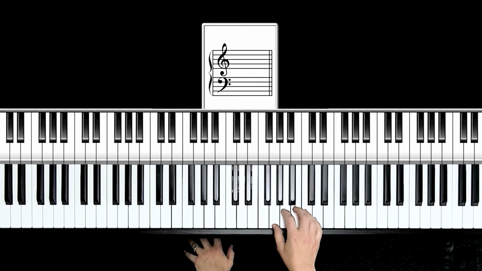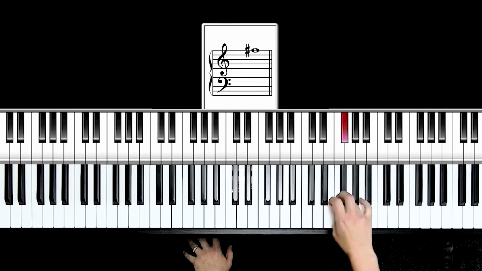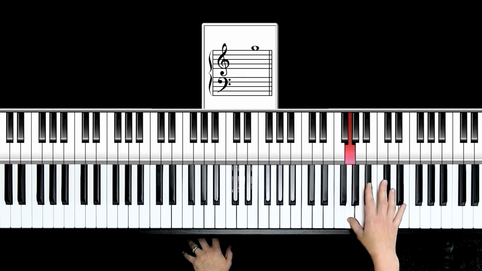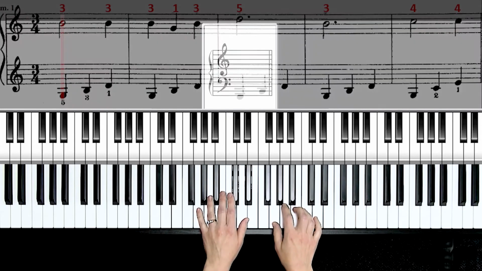The melody can be reduced down to scale degrees. 1, 2, 3, 4, 5, 6, 7, back home to 1. So that's what you'll see above. Those are scale degrees and not finger numbers. Here it is. 1, ready, go.